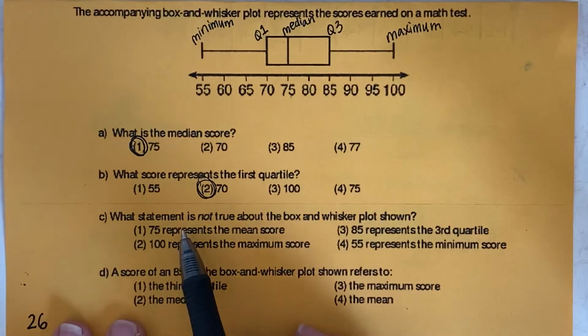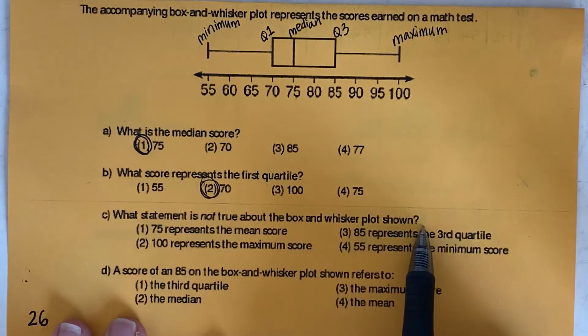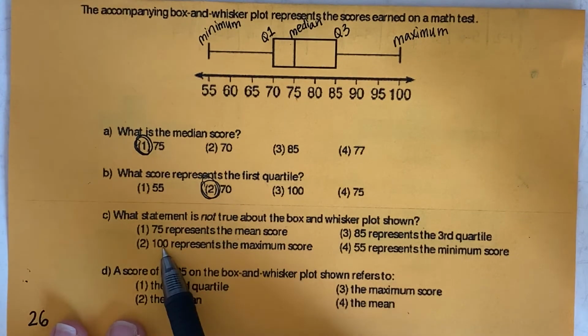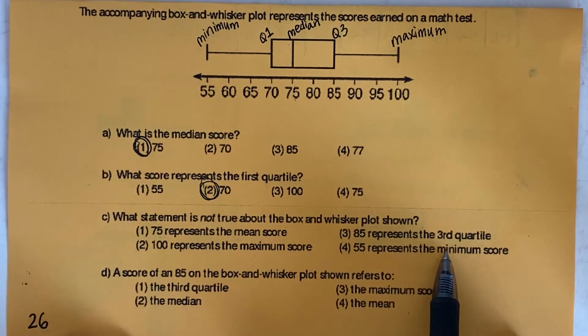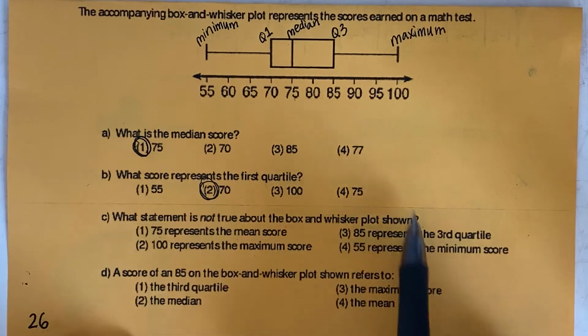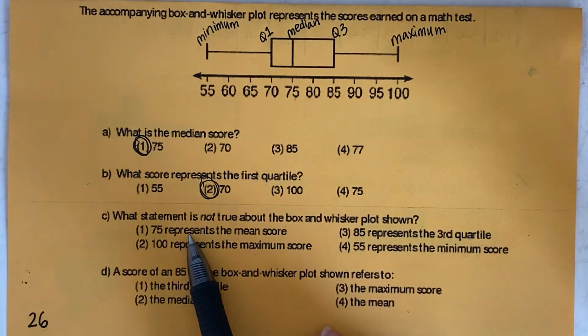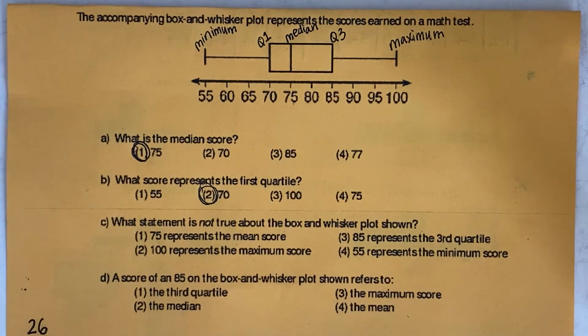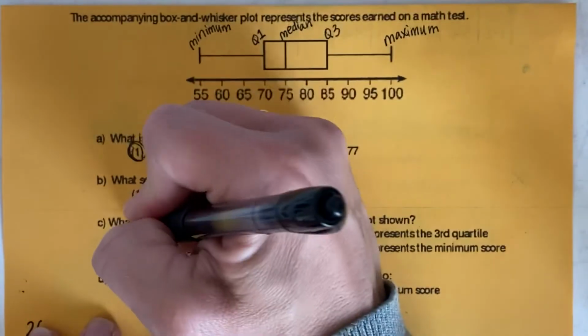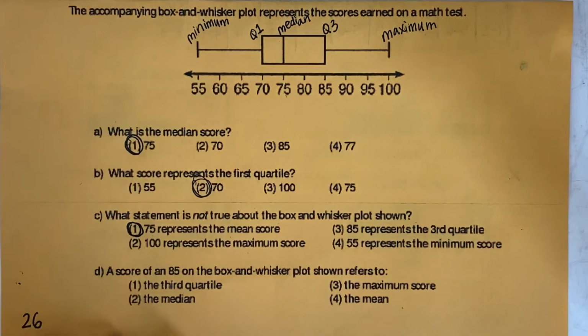Then we have, what statement is not true about the box and whisker plot? 75 is the mean, 100 is the max, 85 is the third quartile, and 55 is the minimum. So all of these three are perfectly fine. They match what we already labeled up here. Number 1 says 75 represents the mean score. And remember, the mean score represents all of the data added up together and then divided by the number of pieces of data in your set. And that is not something that the box plot is going to show us. It only shows us the median, but we cannot know what the mean score is by looking at a box plot. We would need to have all the data in front of us so we could do that math.